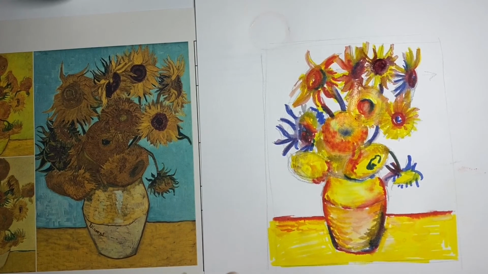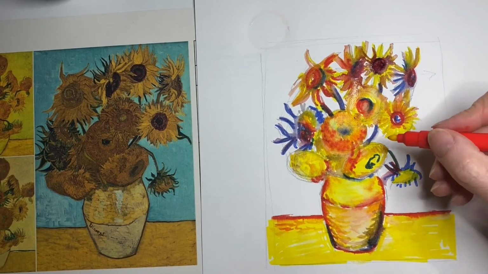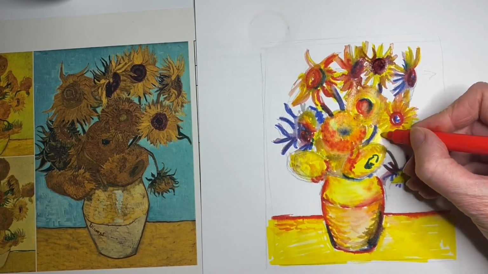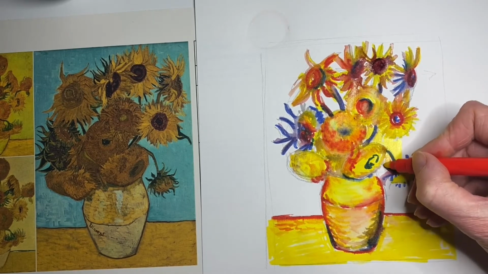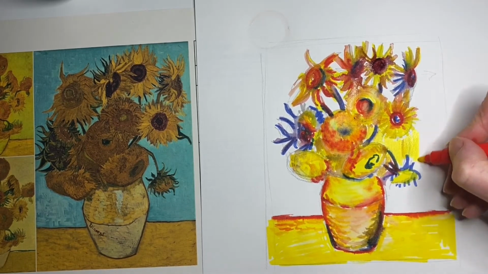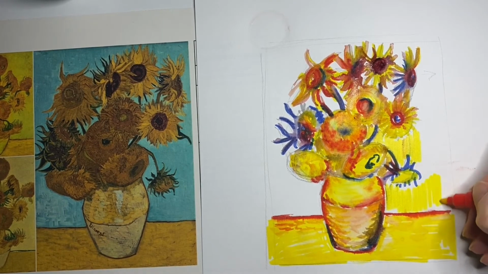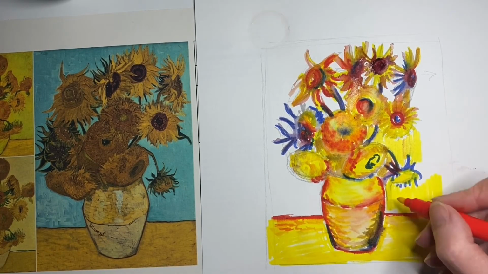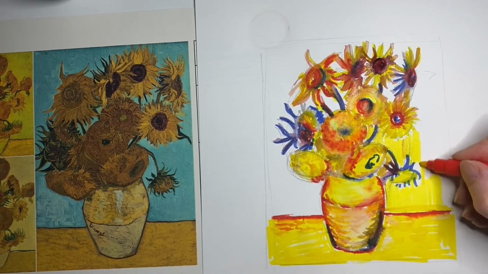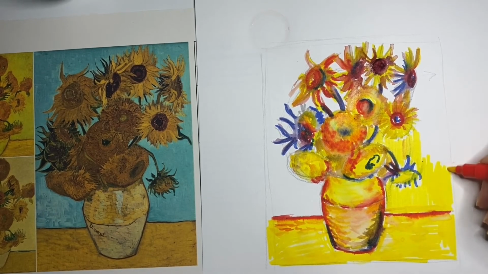Right, so I've let that dry, because if I don't, the colours will all start merging together when I go into it now with the yellow. So I'm popping in the yellow background. If I put in the blue that I have, the blue is a little bit too dark, I think, for this image. Doesn't mean that you couldn't do it, because you're doing an interpretation.